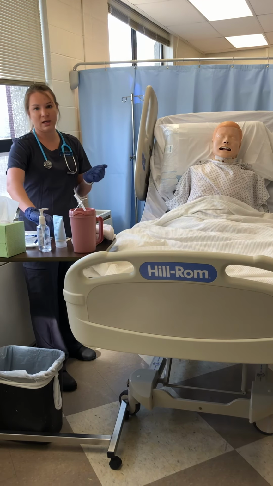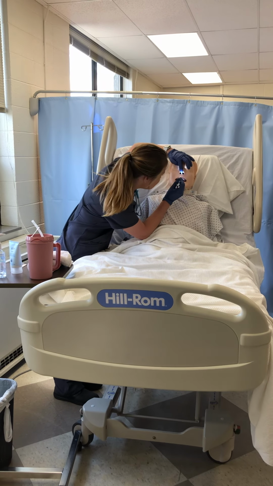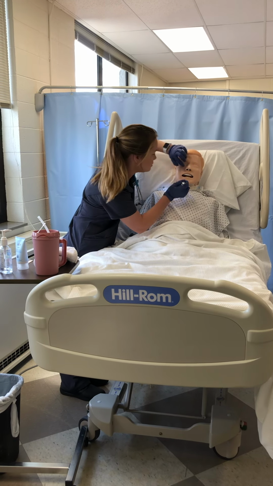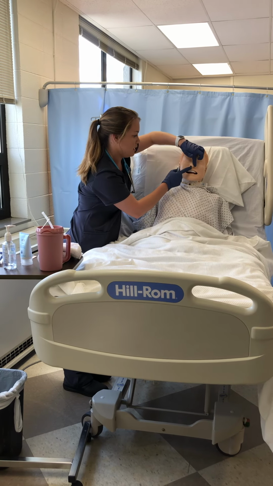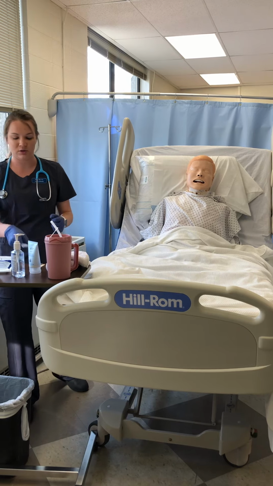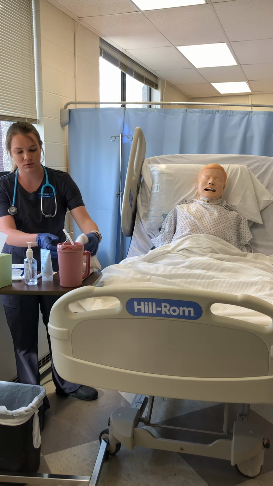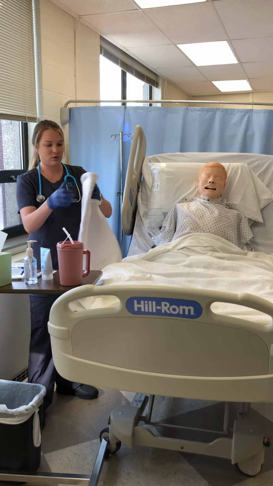I already looked to see if he had any recent nasal surgeries. Going to look in his nose, see if he has any abnormalities or symptoms. Assess his ability to breathe out of each nostril. I'm going to assess his gag reflex and his mental status to see if he's going to cooperate with us today, which he is. So let's get a few things set up.